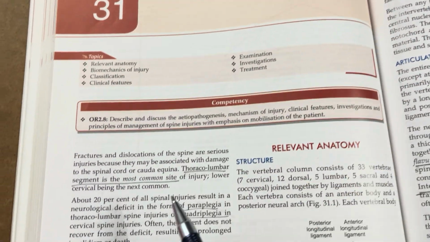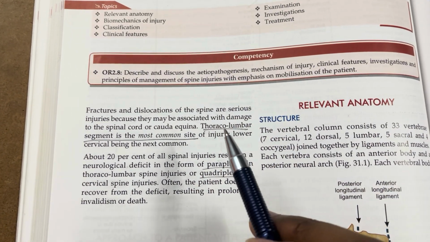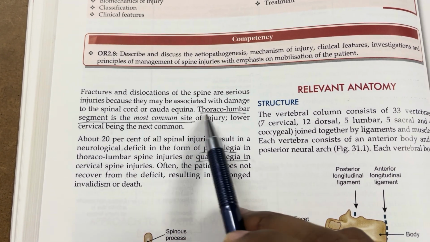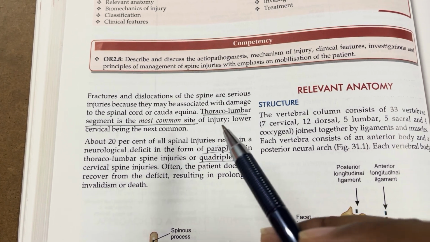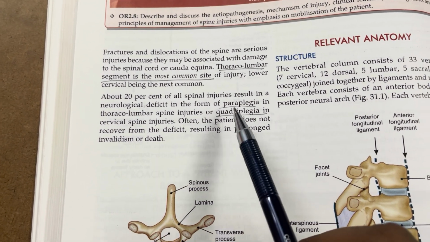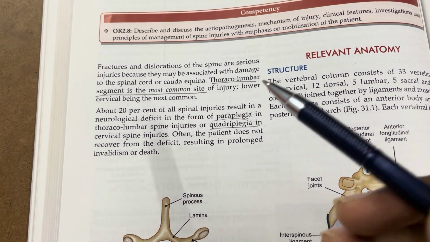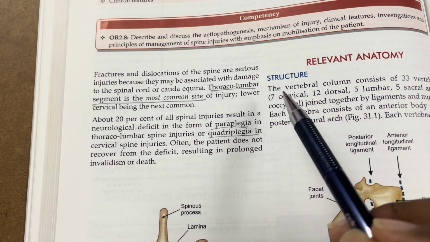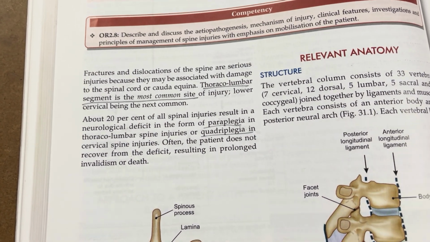In this chapter, we'll be discussing spinal injuries. Fractures and dislocations of the spine are serious injuries because they may be associated with damage to the spinal cord or the cauda equina. The thoracolumbar segment is most commonly injured, followed by the cervical spine. If the cervical spine is injured and there is a neurological deficit, it will be quadriplegia. If the thoracolumbar segment is injured, there could be paraplegia.